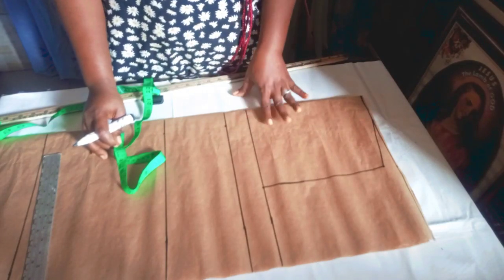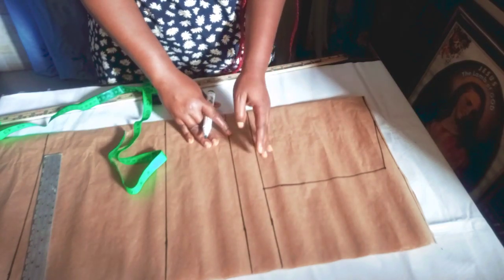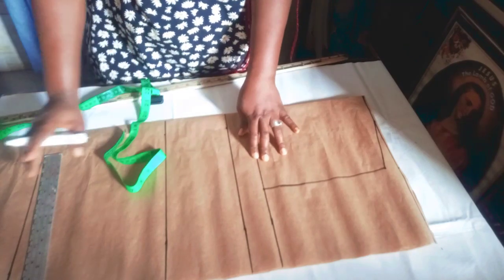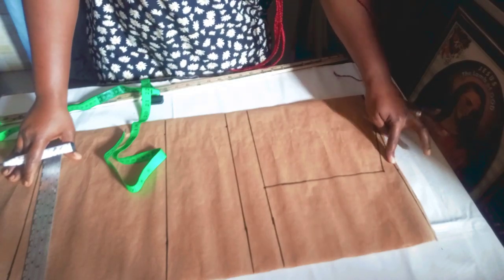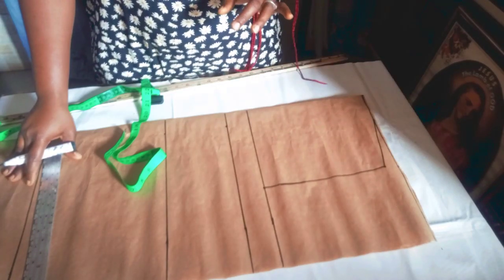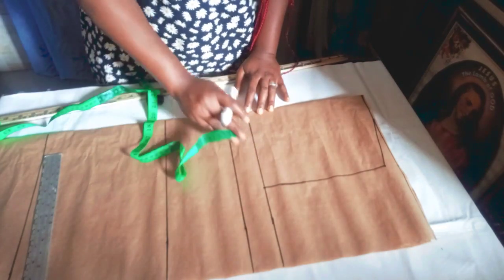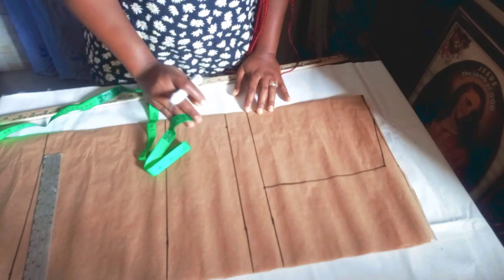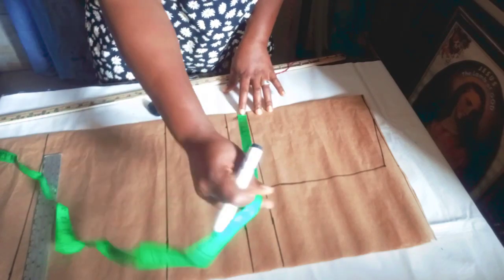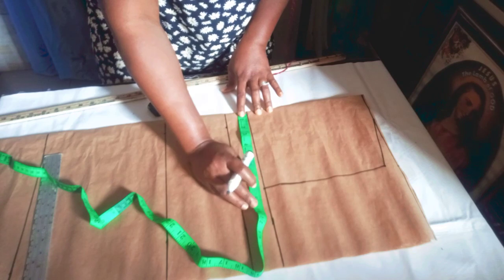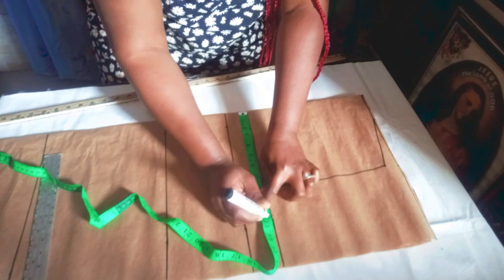So now we are dividing by 4. We are dividing our bust measurement, our waist measurement, and our hip measurement by 4. But for the armhole and for the shoulder, we are dividing by 2. So here I will divide my bust measurement by 4. And when I divide 41 by 4, I will have 10.25. So from here, I'll mark my 10.25.